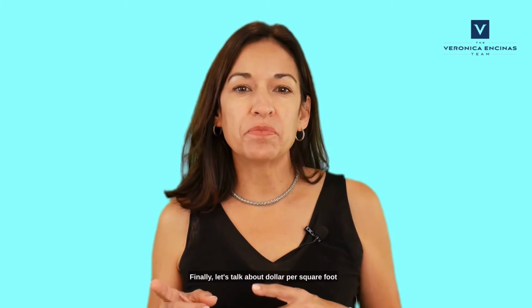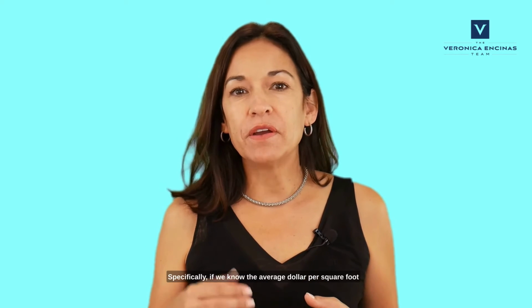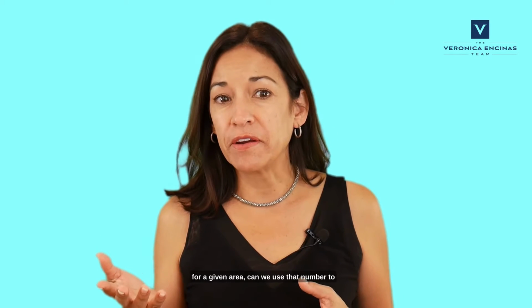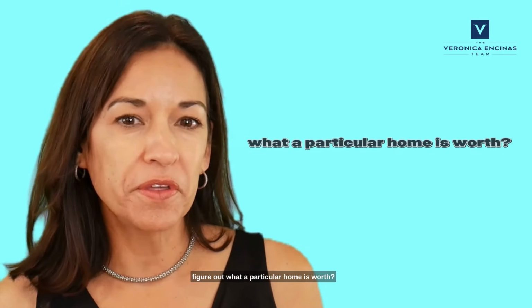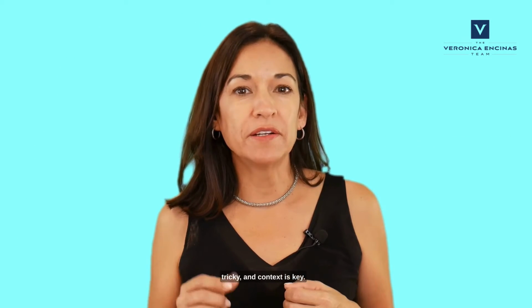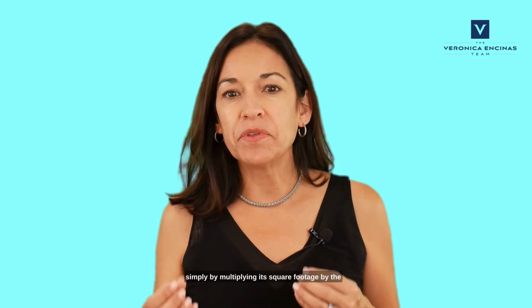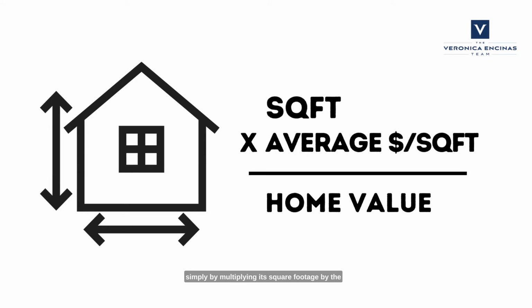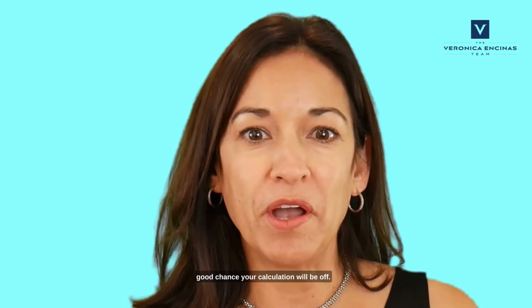Finally, let's talk about dollar per square foot as it applies to a particular home. Specifically, if we know the average dollar per square foot for a given area, can we use that number to figure out what a particular home is worth? This is where things can get tricky and context is key. If you try to determine a home's value simply by multiplying its square footage by the average dollar per square foot, there's a very good chance your calculation will be off.